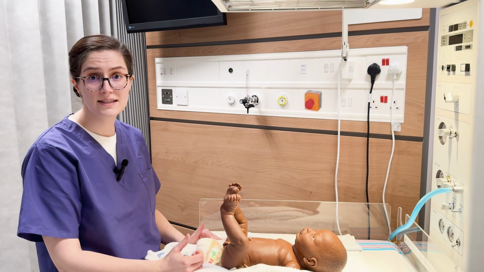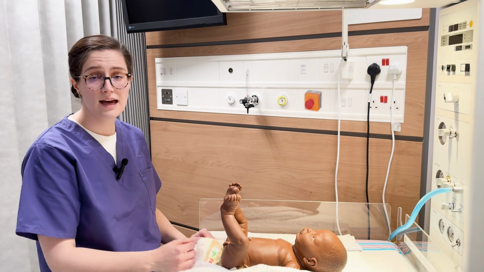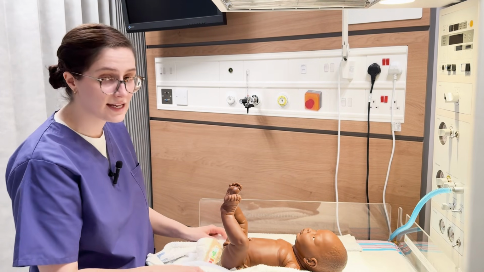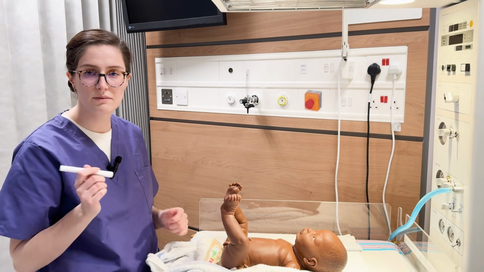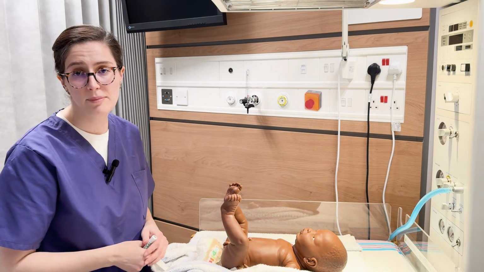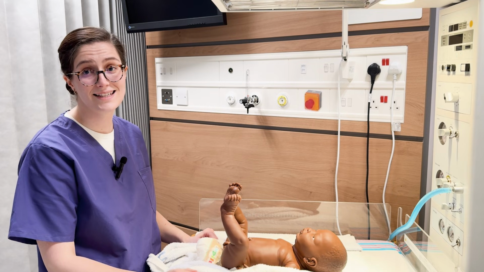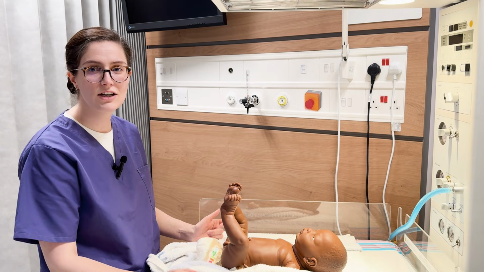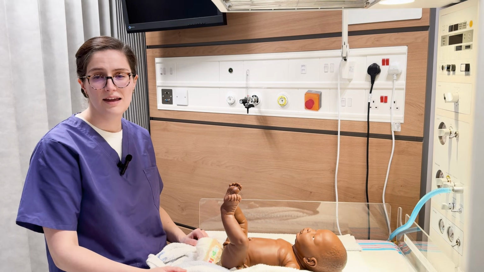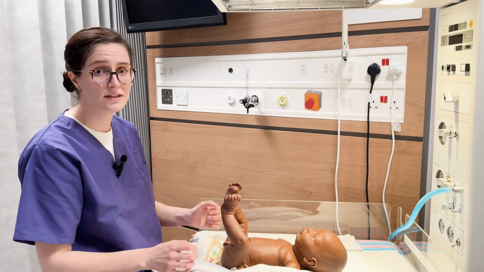I'll examine the size of the penis. Normally it should measure at least 2 centimetres in the newborn period. And I'll examine any swelling of the testes that might indicate a hydrocele. To tell if it's a hydrocele, the swelling will usually transilluminate when a light is shone through it. And finally, I'll palpate the scrotum to confirm that both testes are present. A single undescended testis is relatively common and can be monitored over time, but if neither testis is palpable, this is considered a disorder of sexual development and requires further investigations.